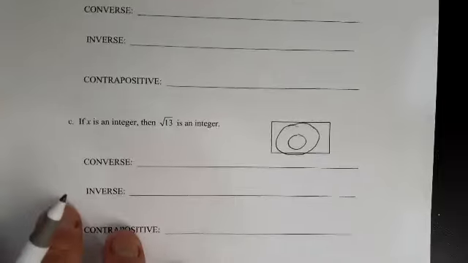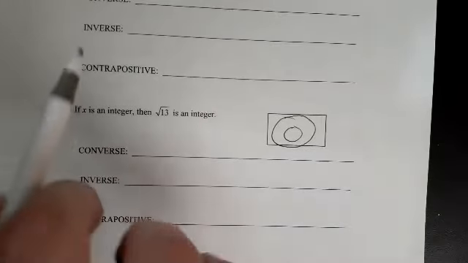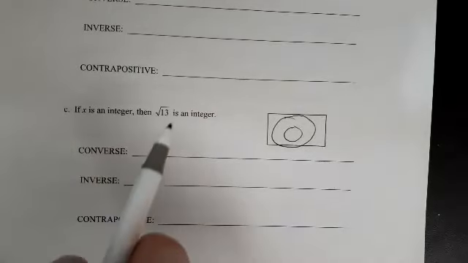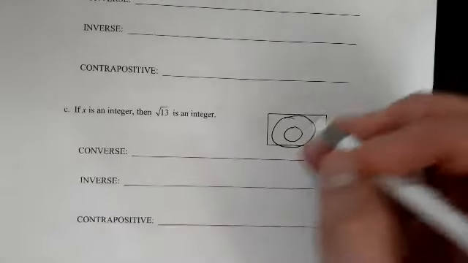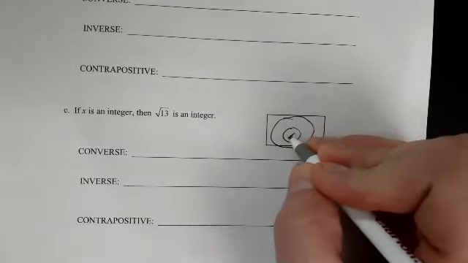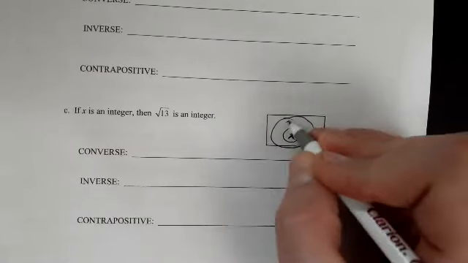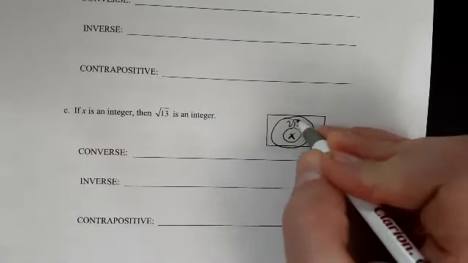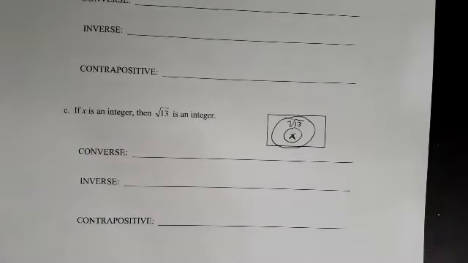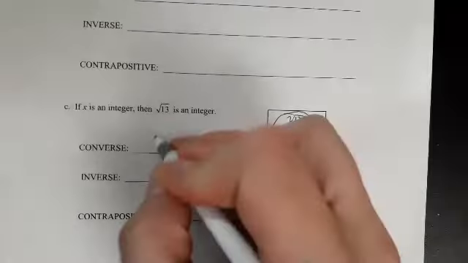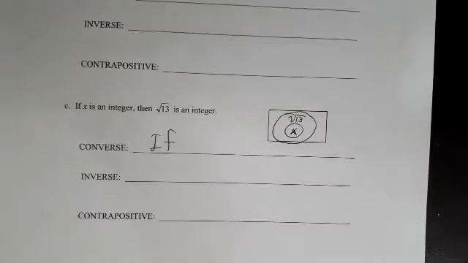The conditional here is if x is an integer, then square root of 13 is an integer. So this is if x is an integer, we're saying square root of 13 is an integer. So the converse says if, and what am I going to start with?